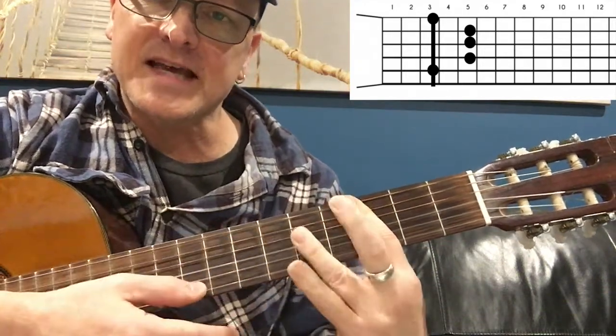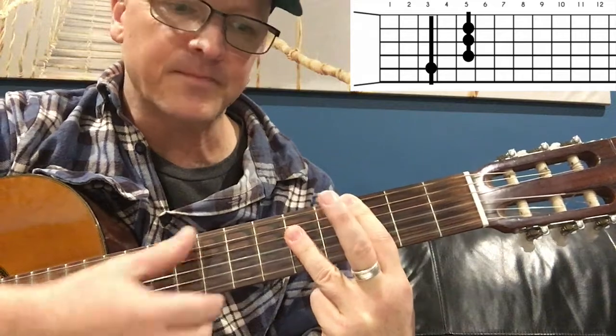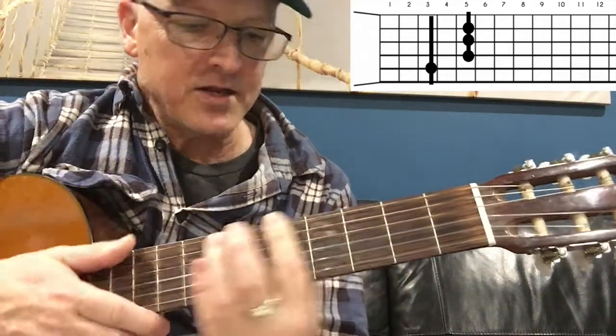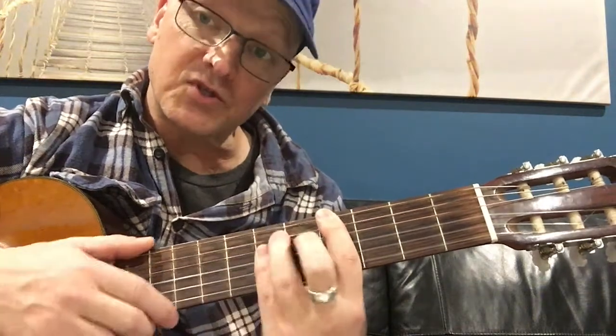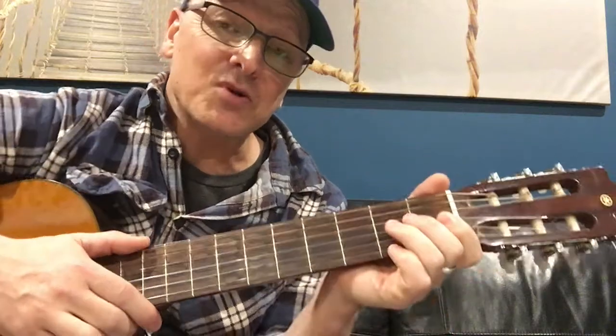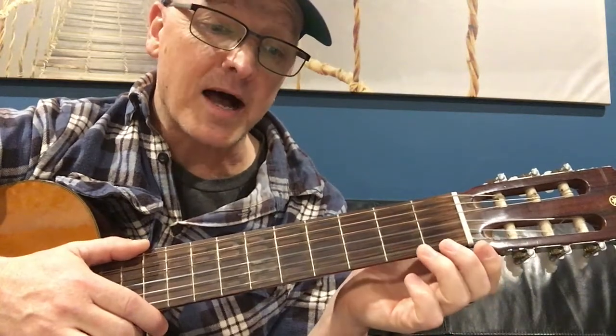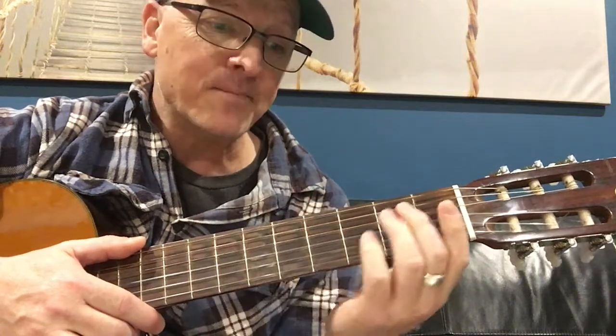And I showed you a lazy way of playing where I just flatten all those and I don't play the top E string. And you can play them anywhere on the neck. So we already know how to find all the major chords with just those two shapes. So for minor chords, which we're looking at now, it's the same principle. It's just an open minor shape, but with a bar.